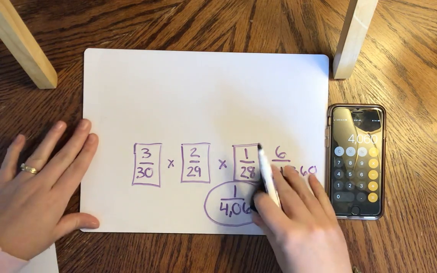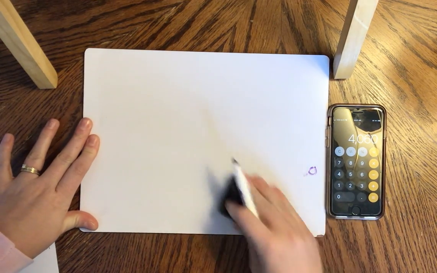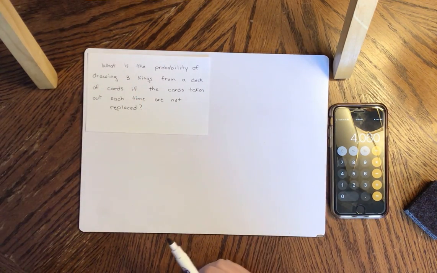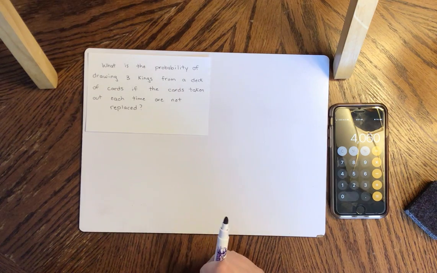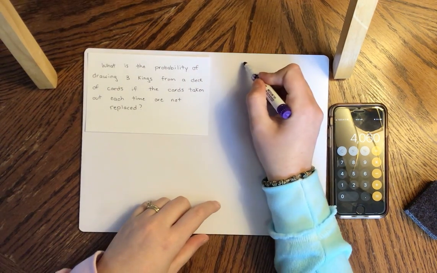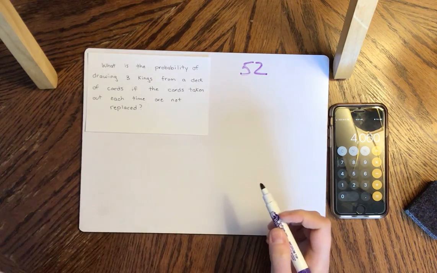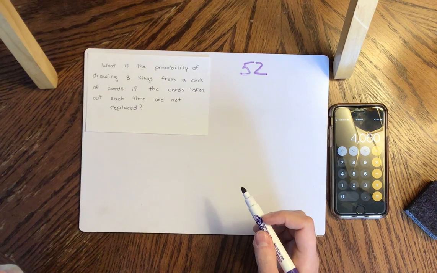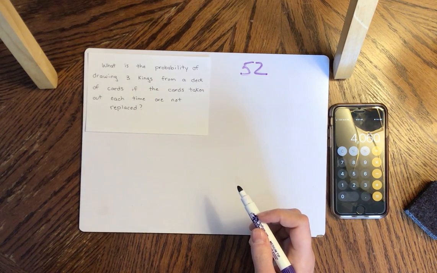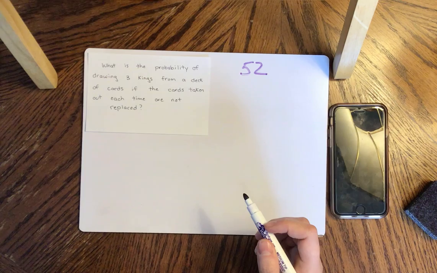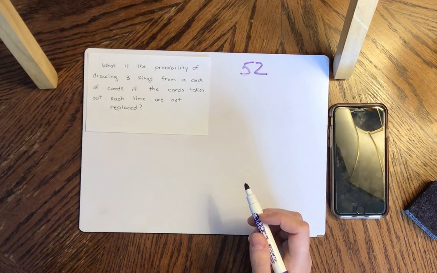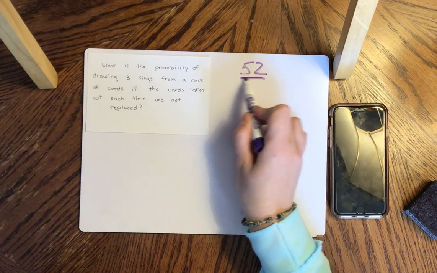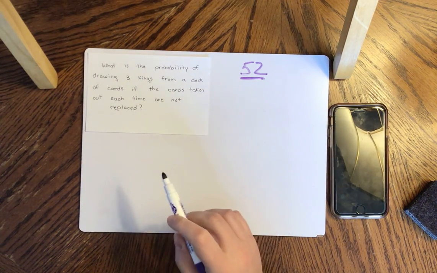Let's try one more. Okay, so this is a standard deck of cards, and for probability problems you need to know that a standard deck of cards has 52 cards. You also need to know things like there are 4 of each number in a deck of cards. There are 3 face cards per suit. These are just things that you need to know, and if you don't know those, you need to look them up. You need to know some standard things about a 52 pack of cards, deck of cards.